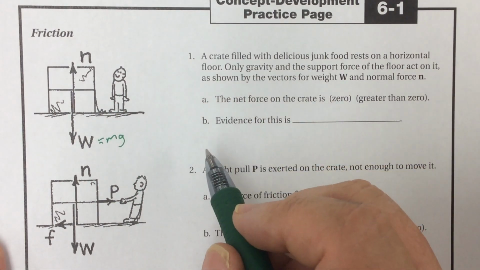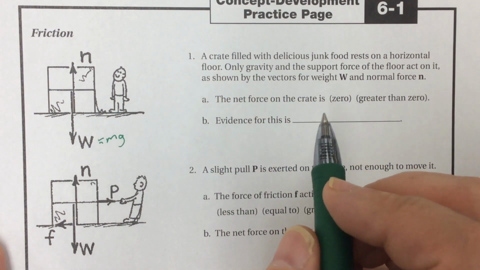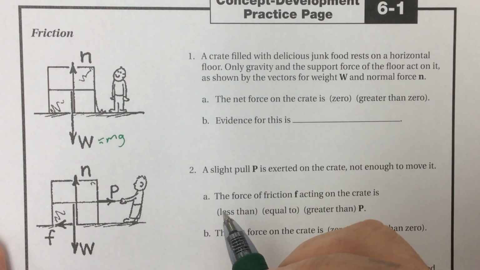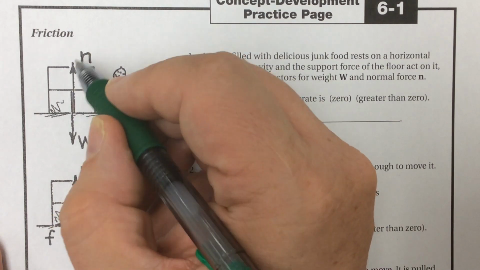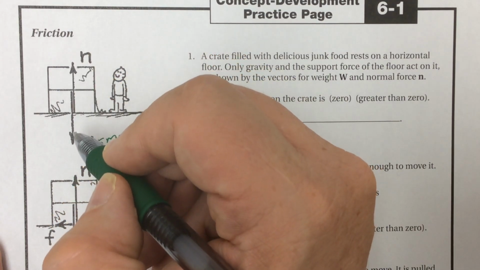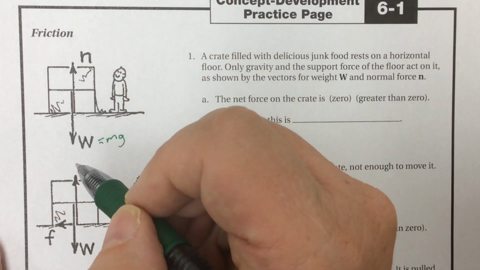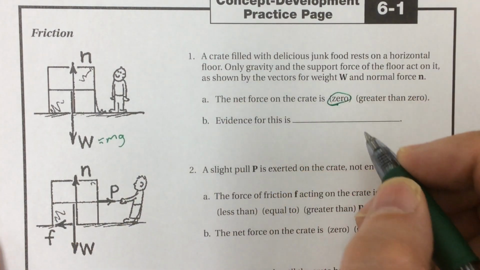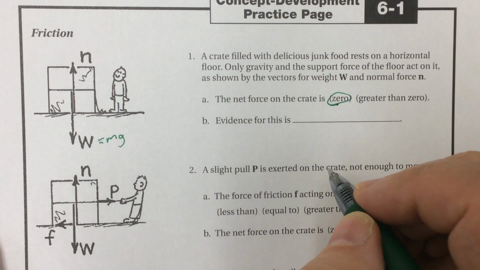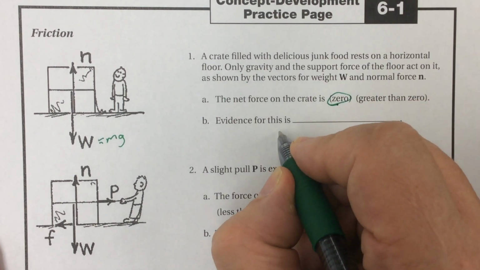The net force is what? 0 or greater than 0? Okay, well, if the normal force is exactly the same as the weight, and they're in opposite directions, they cancel each other out, so they have a net force of 0. And why do you know that? Okay, what does force do to a mass?